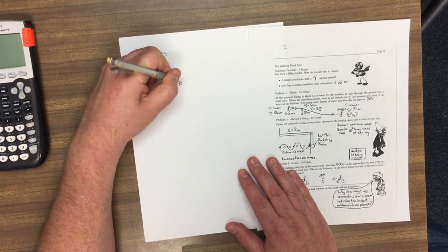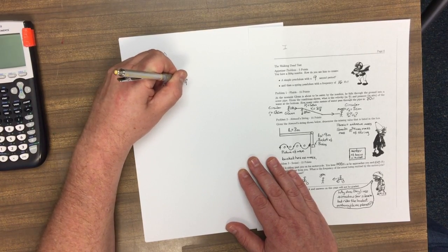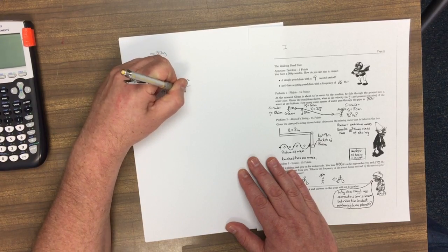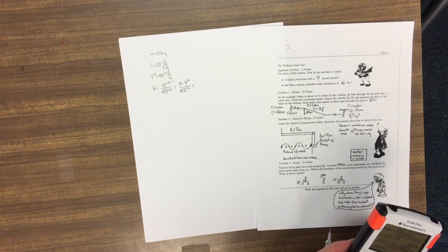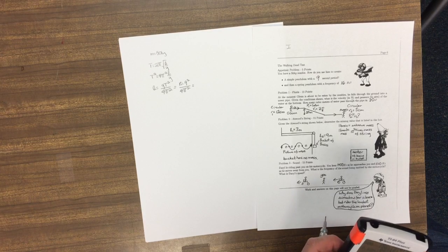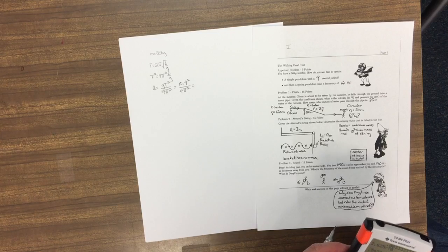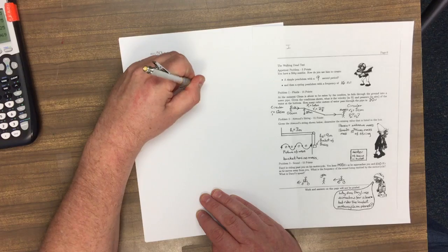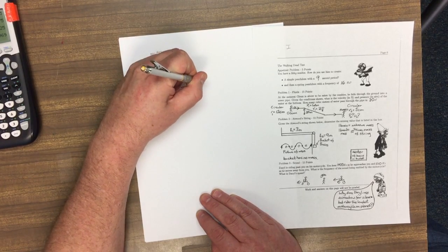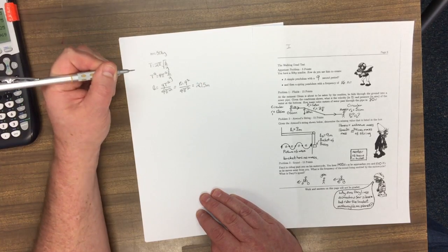G is 10, equivalent for gravity. T is 9, 4 pi squared. 10 times 81 divided by 4 times pi squared is 20.5 meters. So the zombie will have to be on a simple pendulum that is 20.5 meters long.